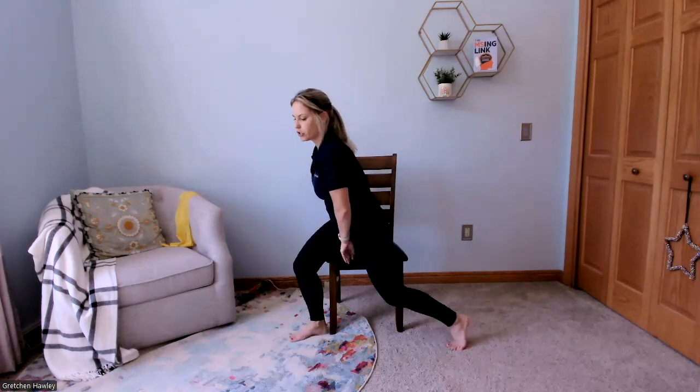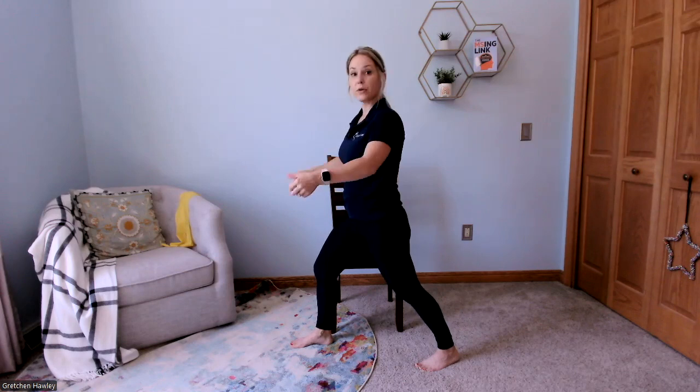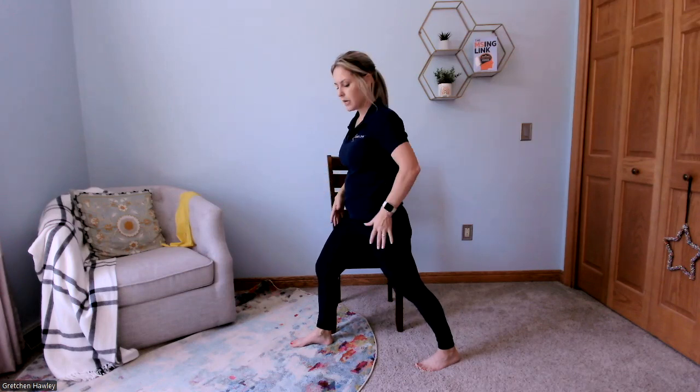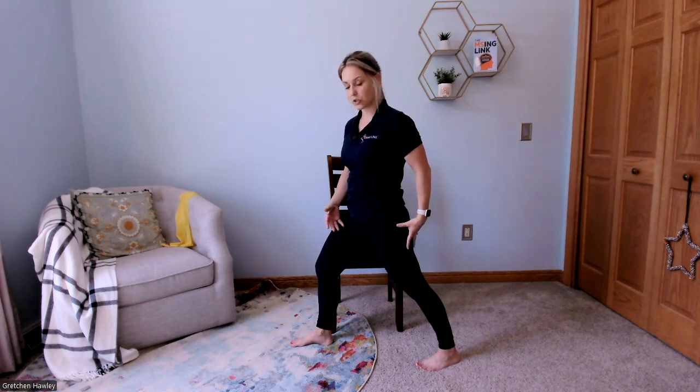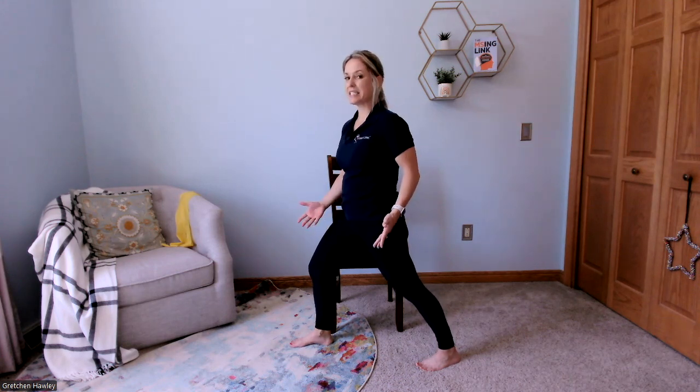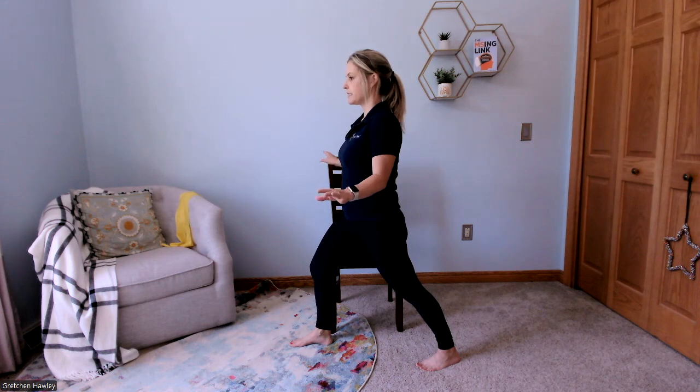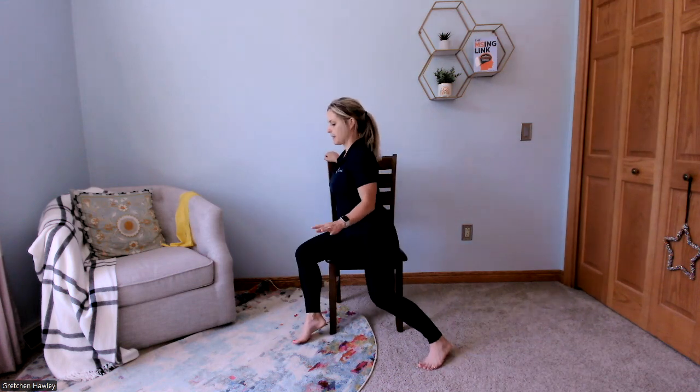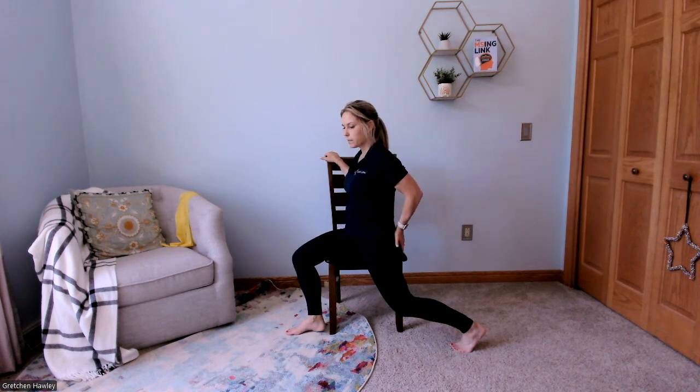If you prefer to do a standing option instead of the chair, it would look like this, and you can hold on to a mobility aid if you want. You're in the same position as the chair, it's just that your back leg is straight and your front knee isn't as bent. So this would be the standing option. This would be the seated option. And you're tucking your butt under.